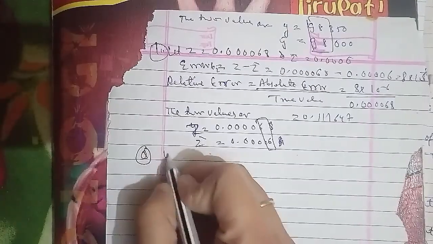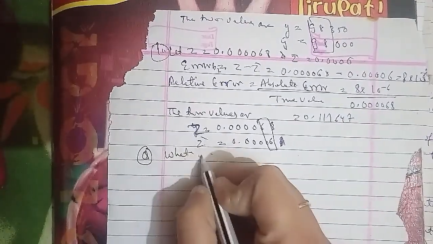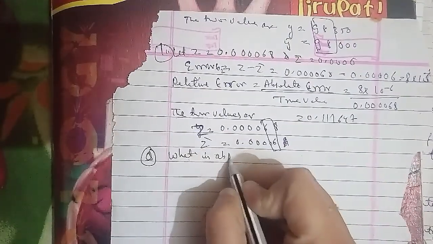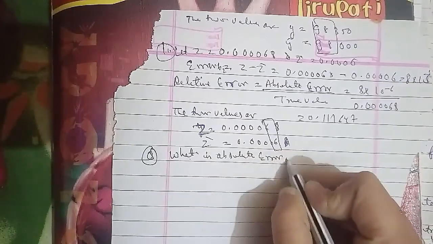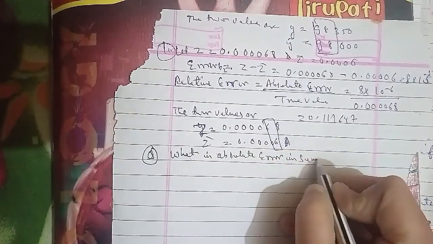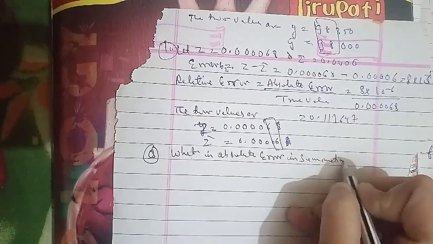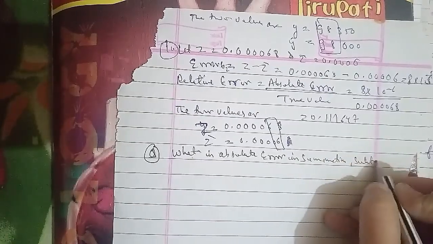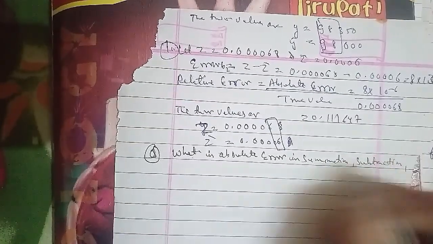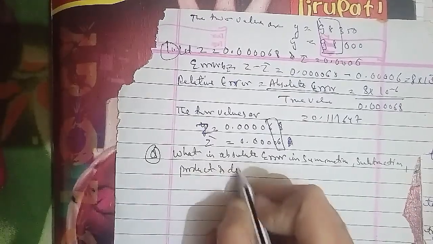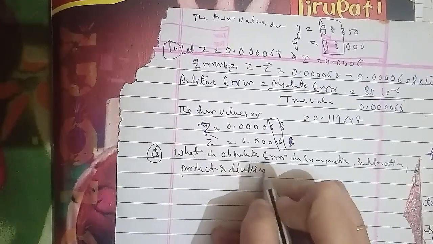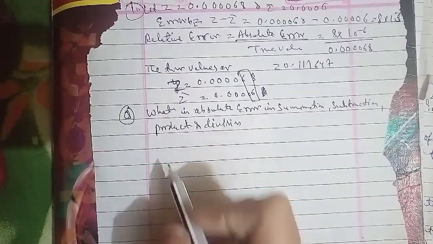Let us define the absolute error as EA. If two numbers are added or subtracted, then the magnitude of the absolute error in the result equals the sum of the magnitudes of the individual absolute errors.